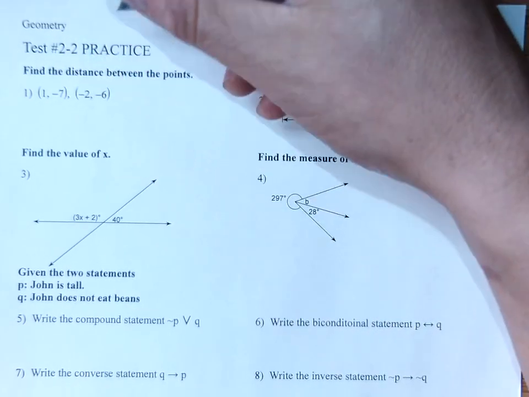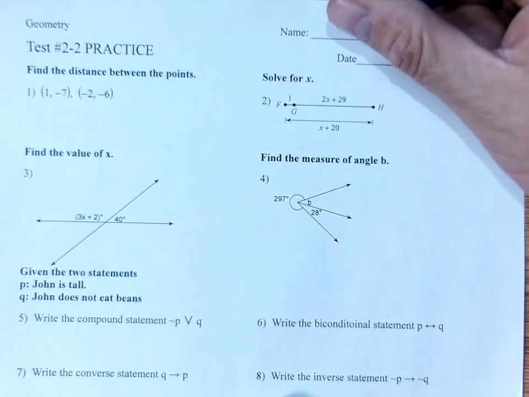Alright guys, so today we're going to do test 2 review.